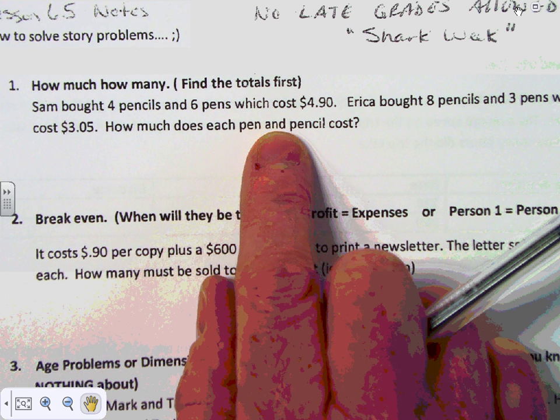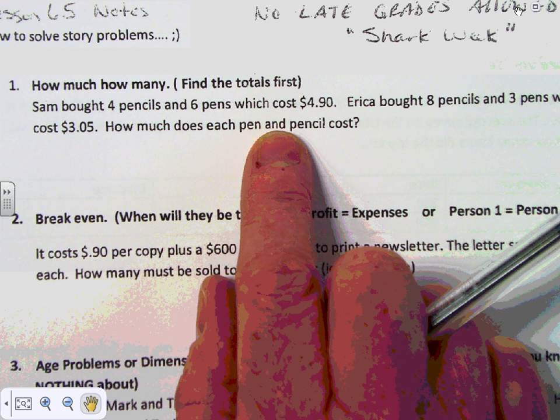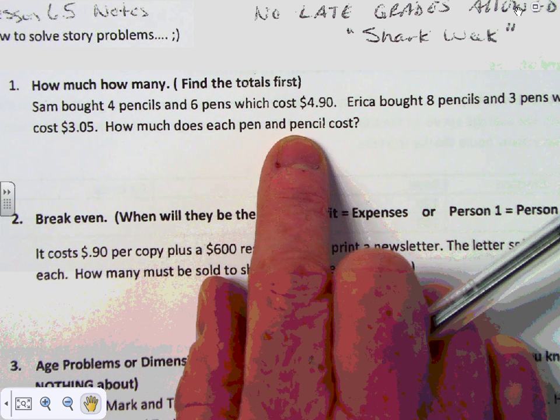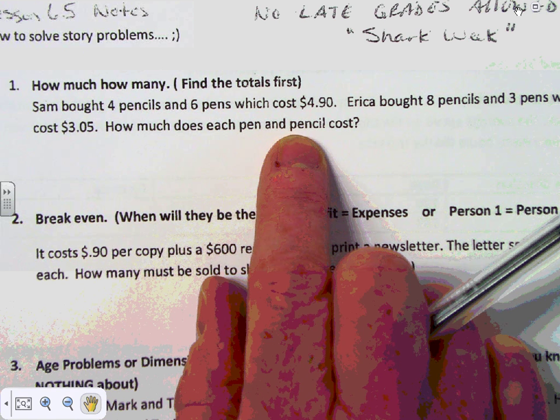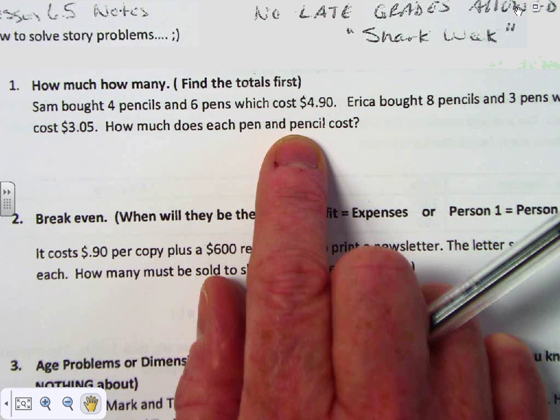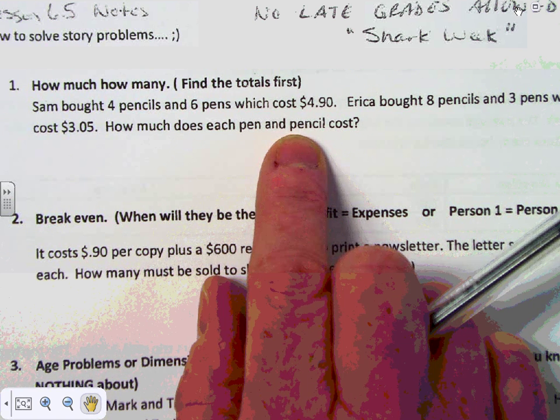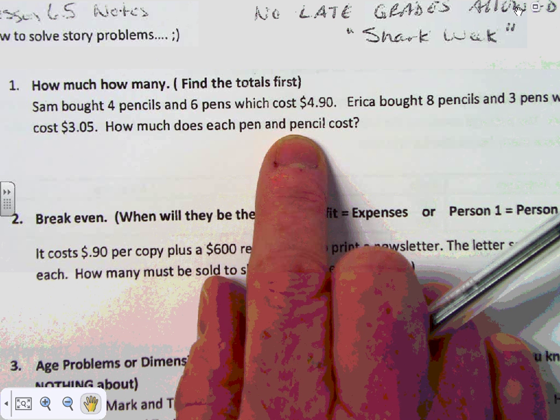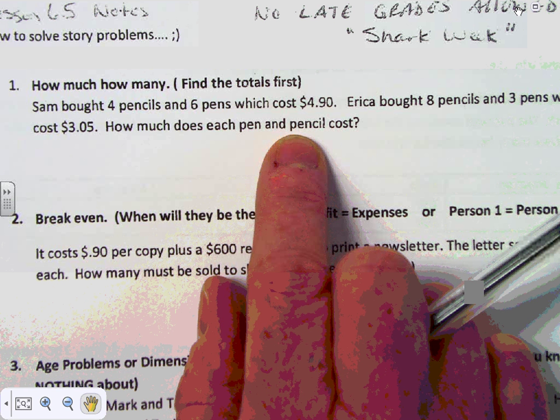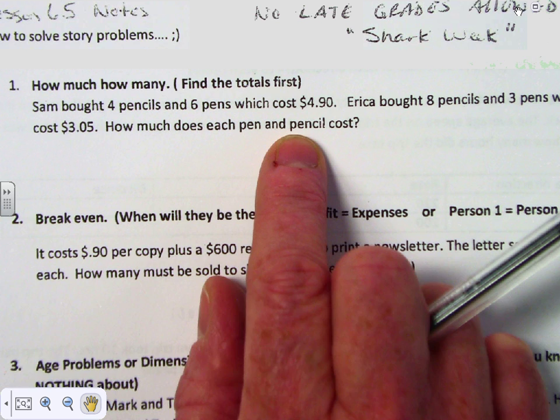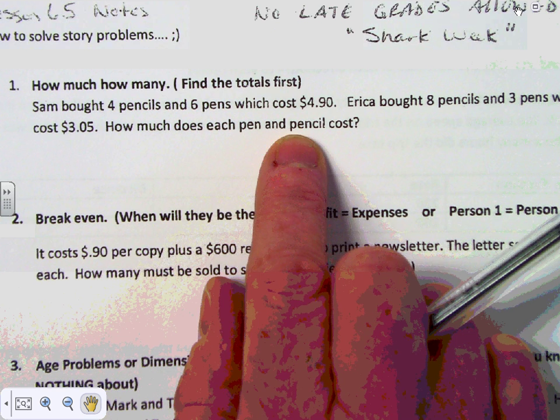All right. Ideally, when I'm doing a story problem like this, I like to use the first letter of the words that I'm looking for to help me keep straight which one's which. Unfortunately, pens and pencils both start with the letter P. So when that happens and you need to use different variables, make sure you identify or define what it is.